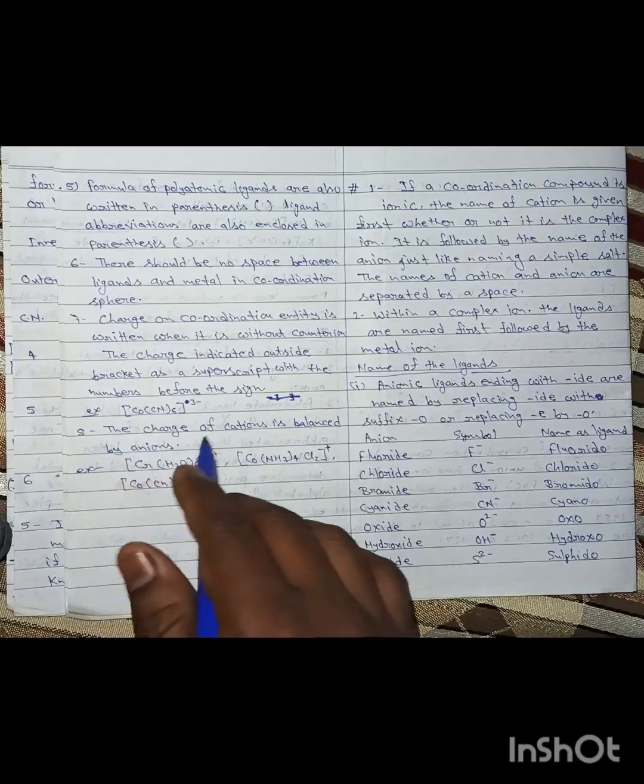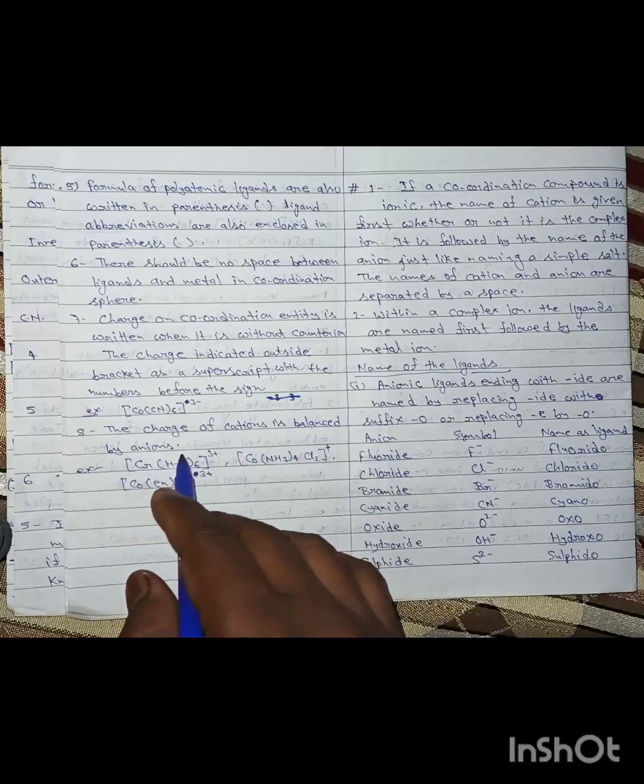The next rule is that the charge of the cation is balanced by anions.